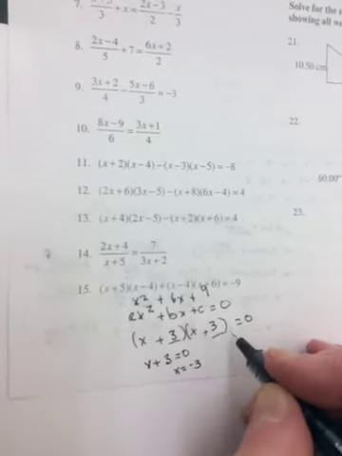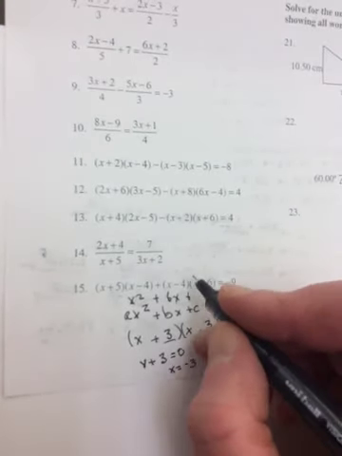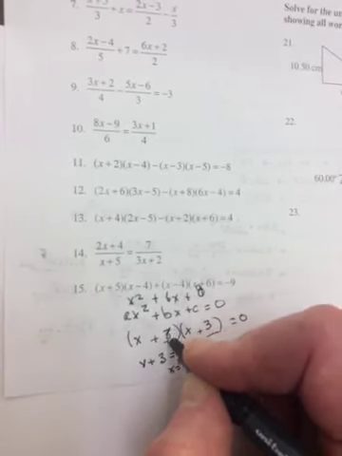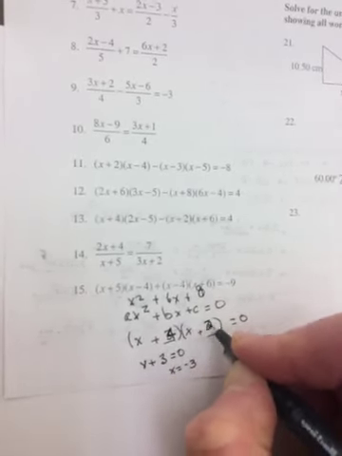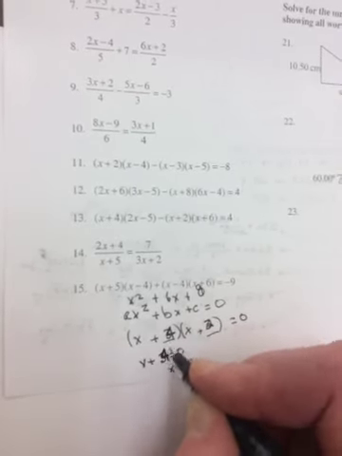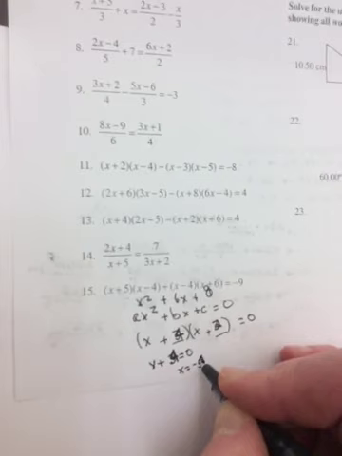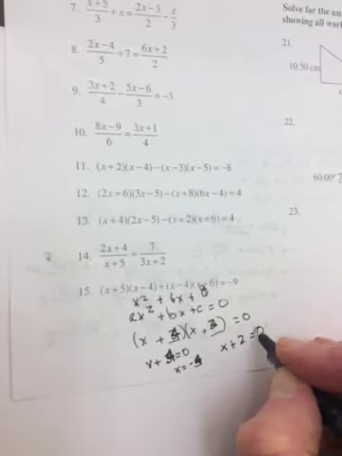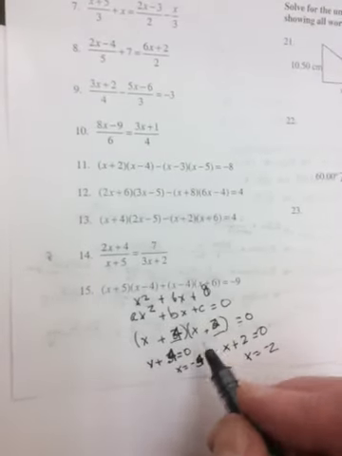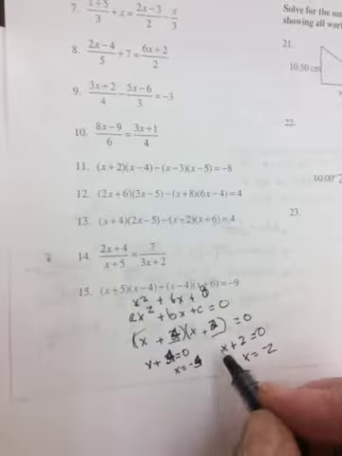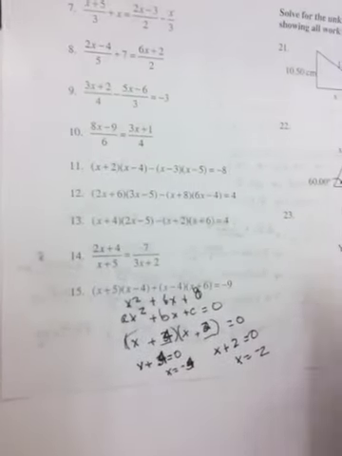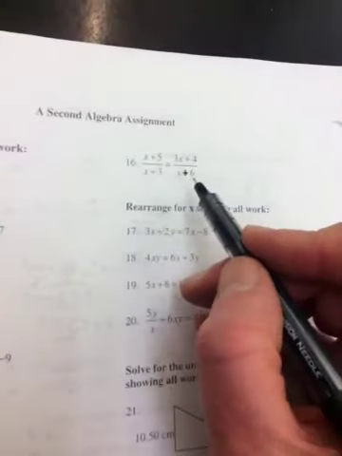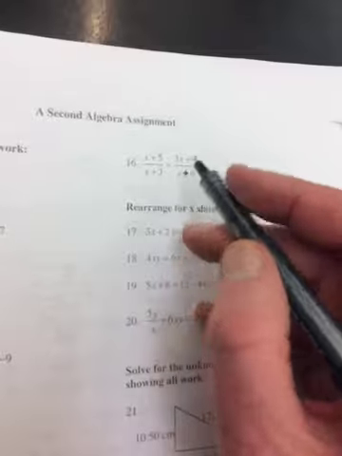And then, I didn't do a very good job. I shouldn't have picked 9 because that makes it too easy. So let me pick 8 instead. So this would be 4, and this would be 2. So then you'd set x plus 4 equal to 0, so x is equal to negative 4. And then x plus 2 equals 0, x equals negative 2. Okay, so you factor it, and then you set each bracket equal to 0 and solve for x. Okay, so you can do that for 13, 14, and 15. But when you get to 16, it's going to give you a quadratic that you cannot factor.